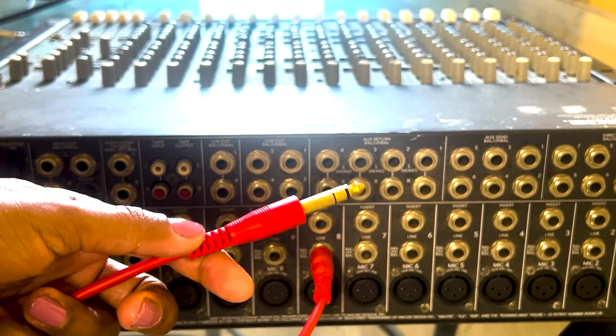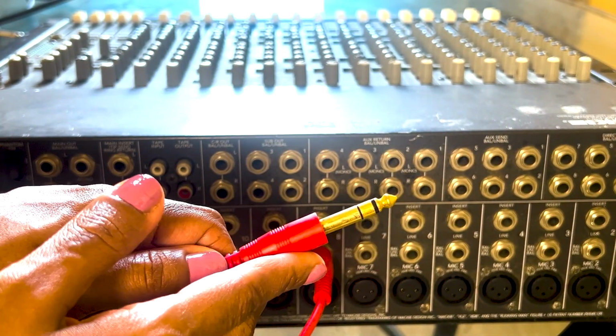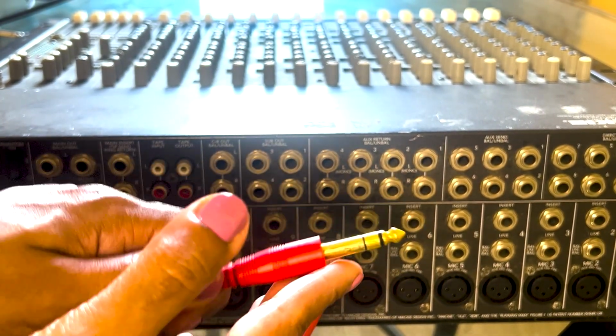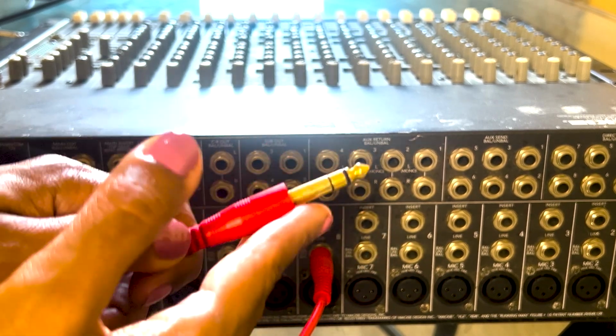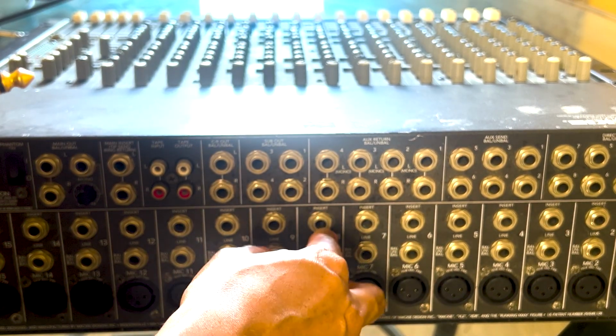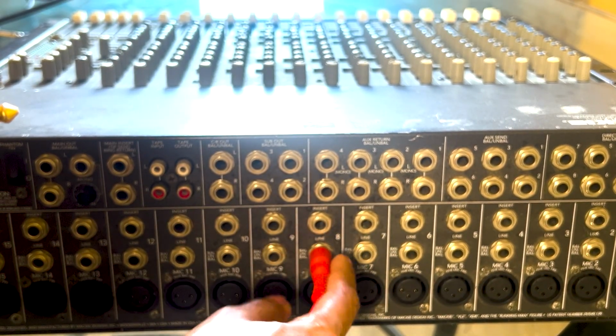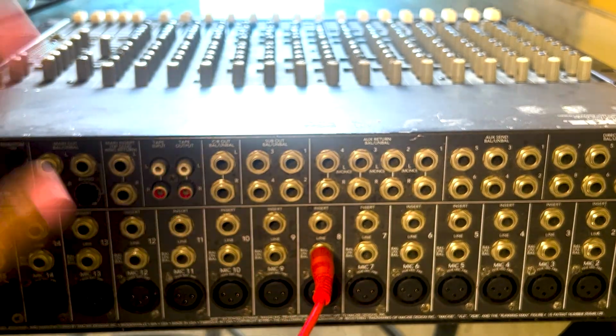If I wanted to go in directly through my DAW, I would connect this to the output of my DAW, send the audio to there, and then go in to the line on the mixing board. So let's go over a few more features.